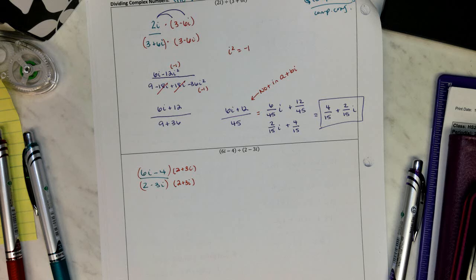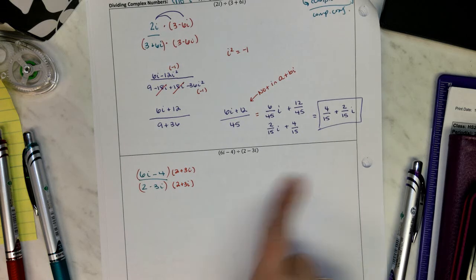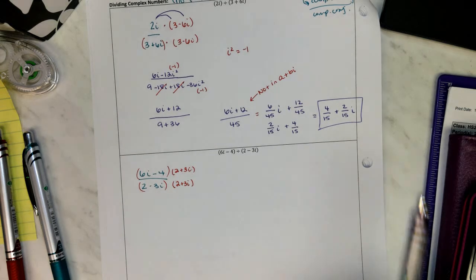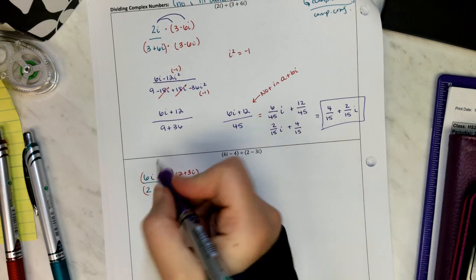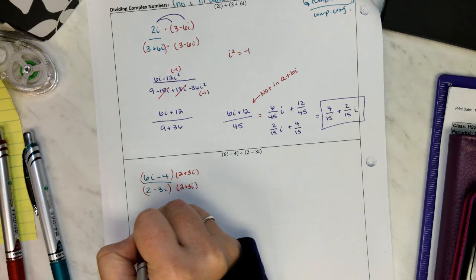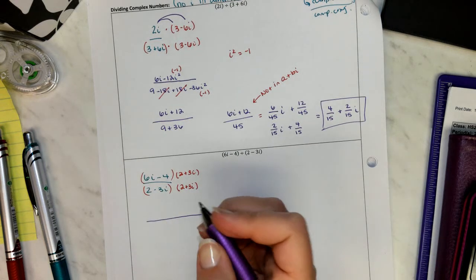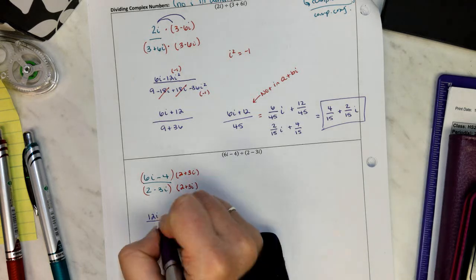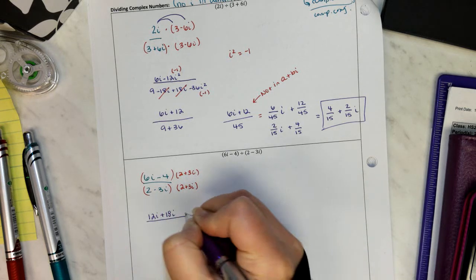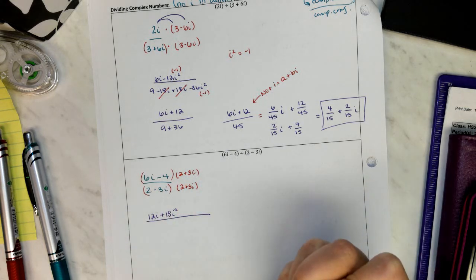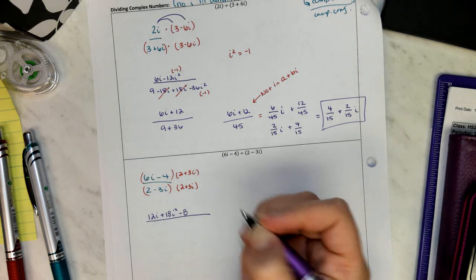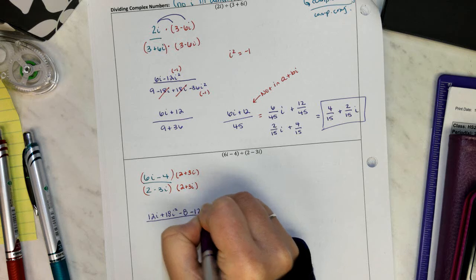So some people like to do this separately, like over here, put some scrap paper. You'll see it in the key how I did it. I'm going to keep it in the entire fraction. So FOILing on the top, I'm going to have 12i. Outside is 18i squared. The inside will be minus 8, and the last will be minus 12i.